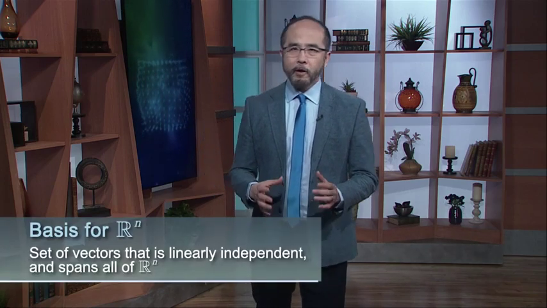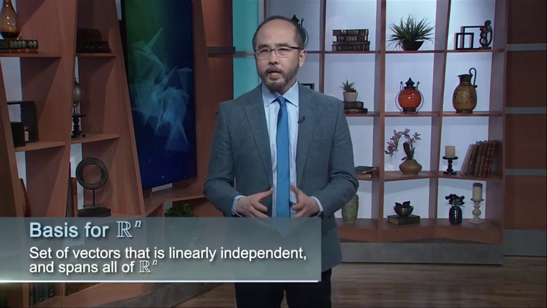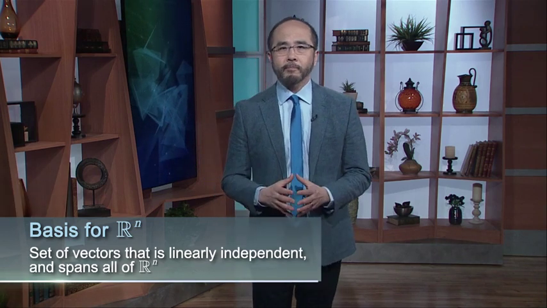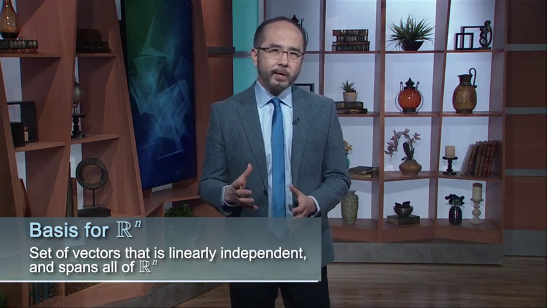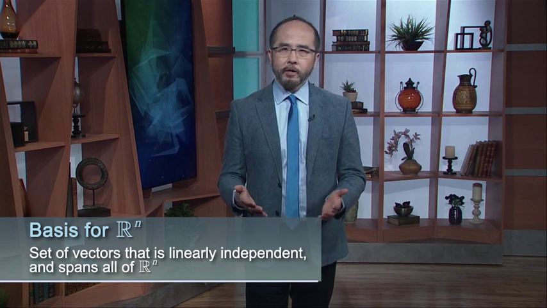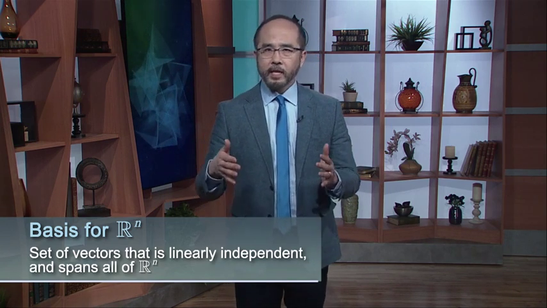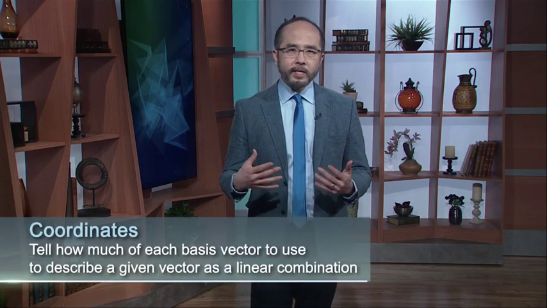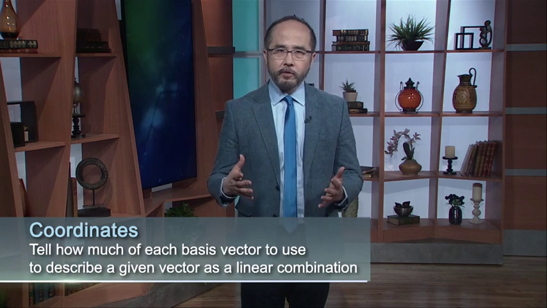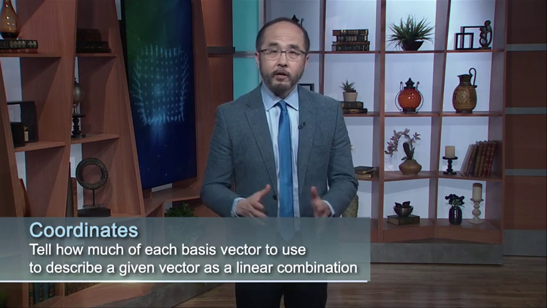Remember that a basis for Rn is a set of vectors that is linearly independent and spans all of Rn. And remember, the key thing about a basis is, if you're given any vector in Rn, you can write it as a linear combination of basis vectors in exactly one way. So if there is only one way, then we call the coefficients of that linear combination the coordinates of the vector with respect to a basis. Coordinates are just a way to tell me how much of each basis vector to use to describe a given vector as a linear combination.